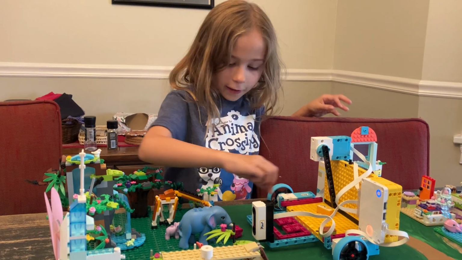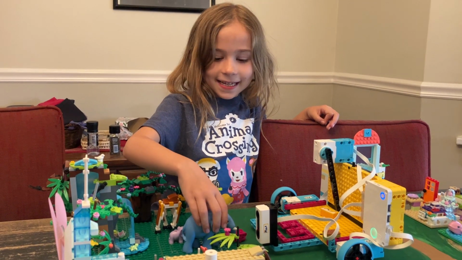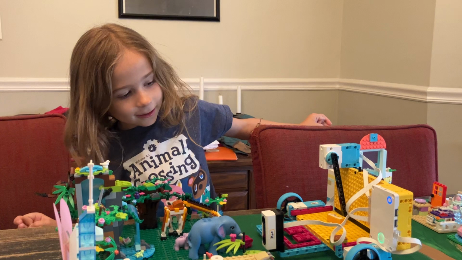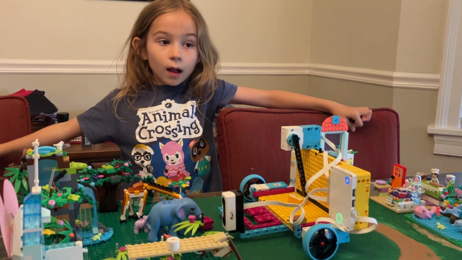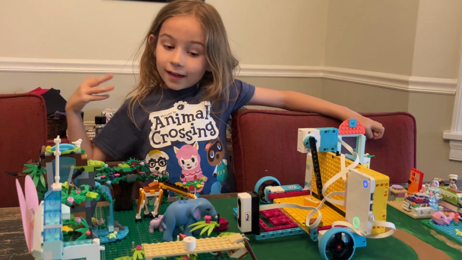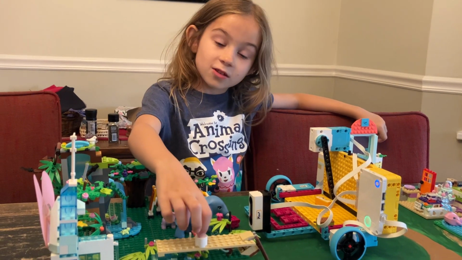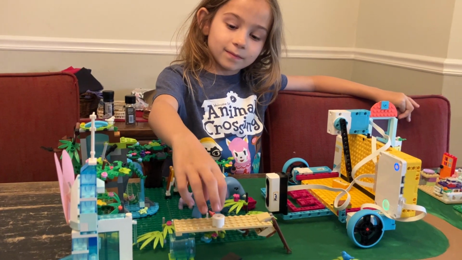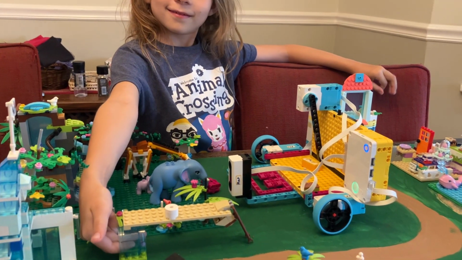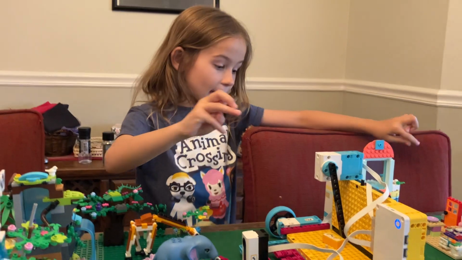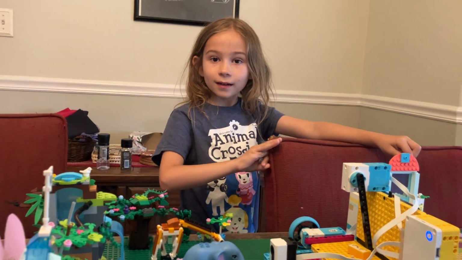And the animals are very, very happy. And it also sometimes says, okay. So, this is the lookout tower. And the playground.